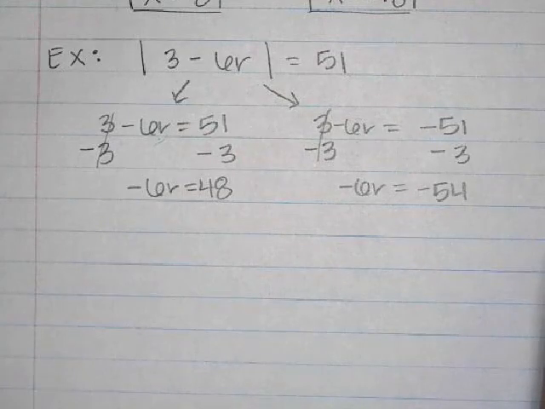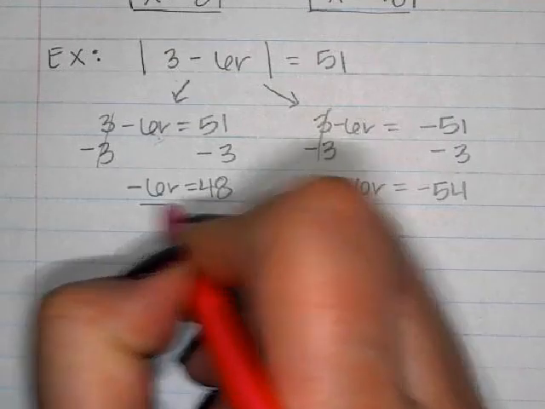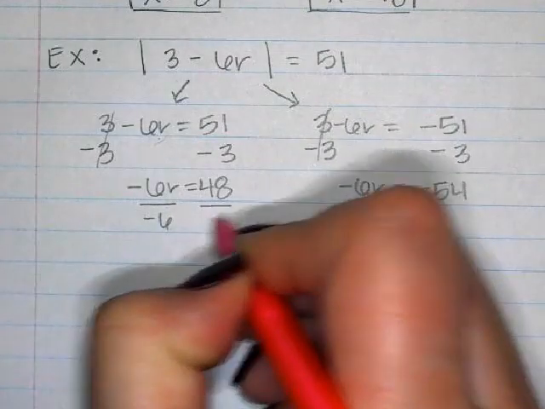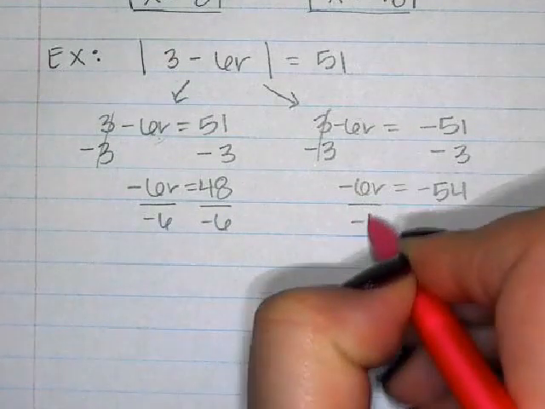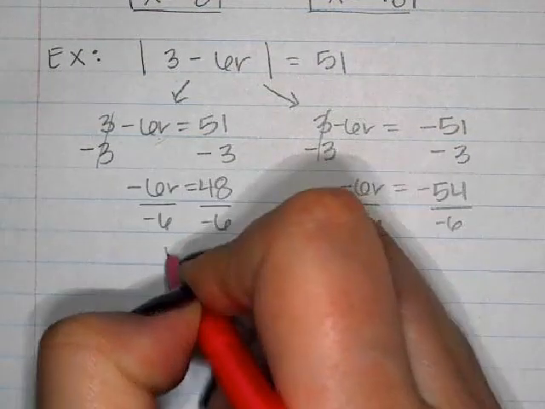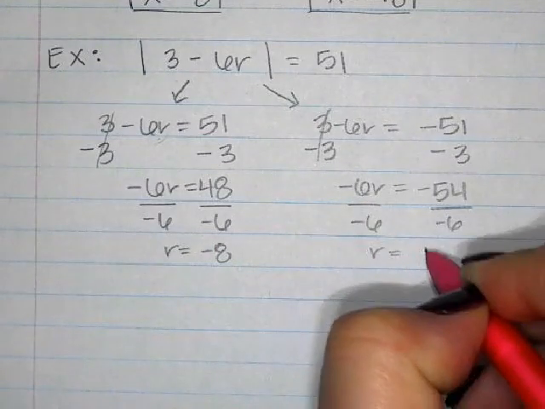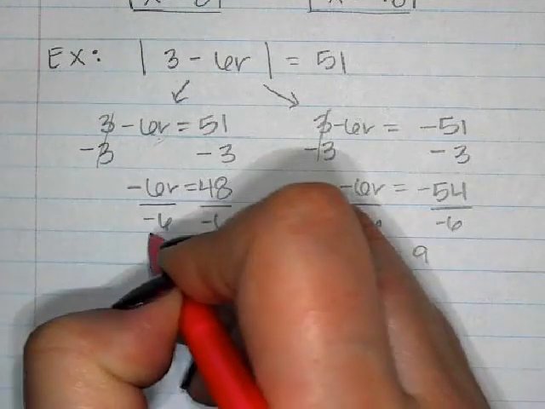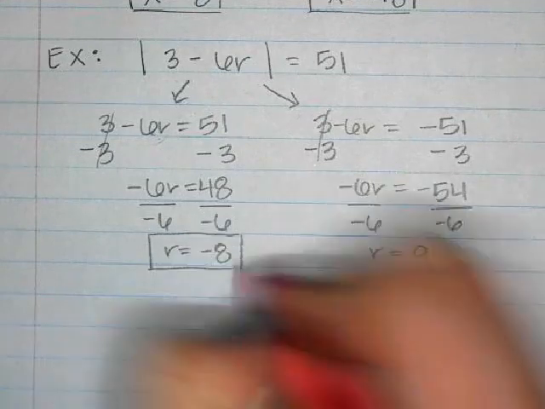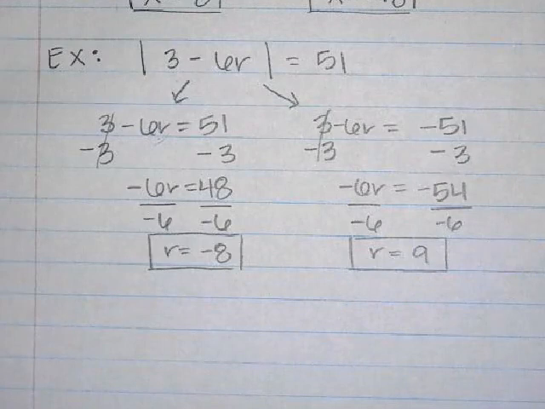All right, what do I do next? Divide by negative 6. Okay, so the first answer we get is negative 8. The second answer we get is positive 9. Okay, are we remembering that from Friday?